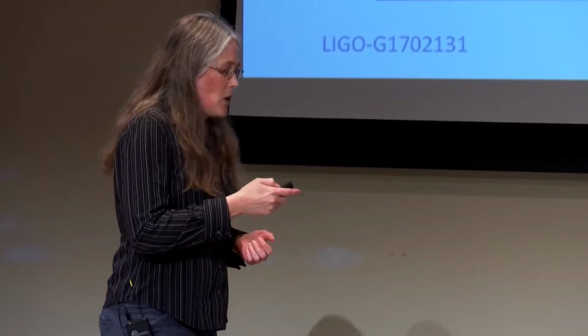So where do these stellar mass black holes come from? All of the black holes that LIGO has measured gravitational waves from so far come from stars at the ends of their lifetimes. So when very, very massive stars die, they can form a black hole.